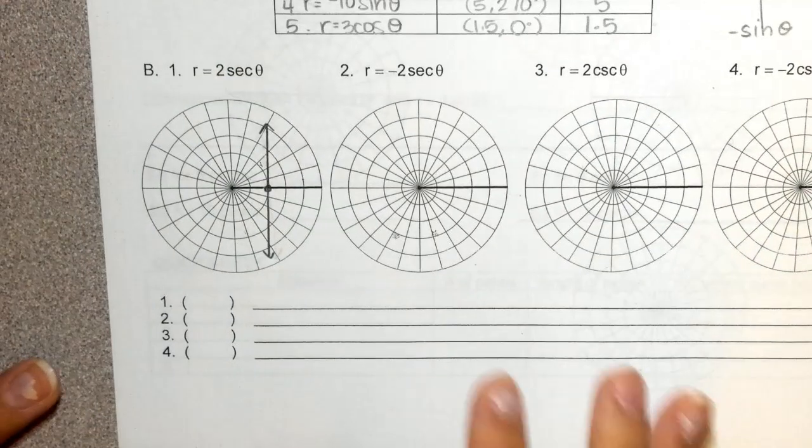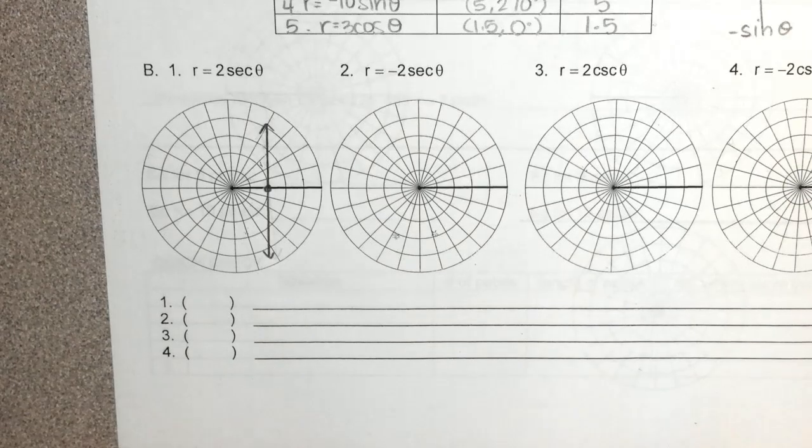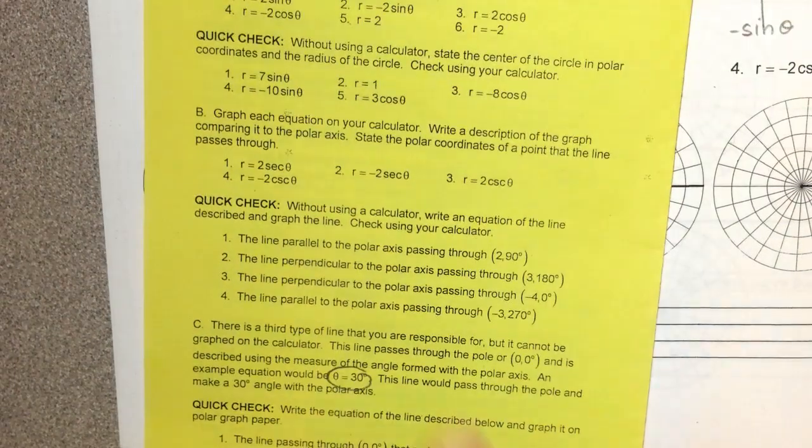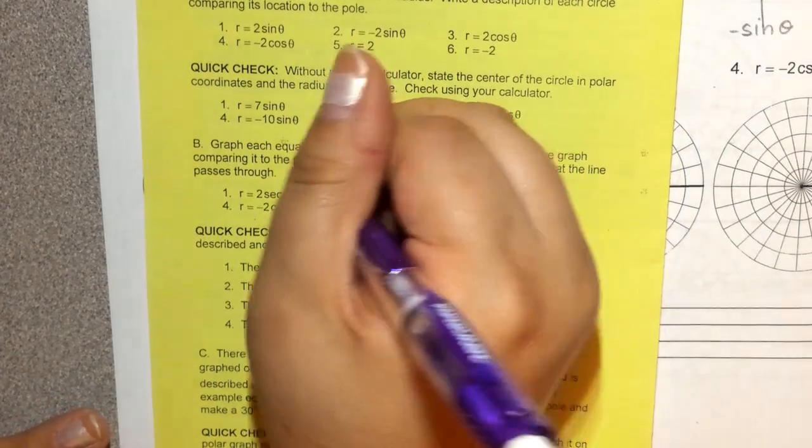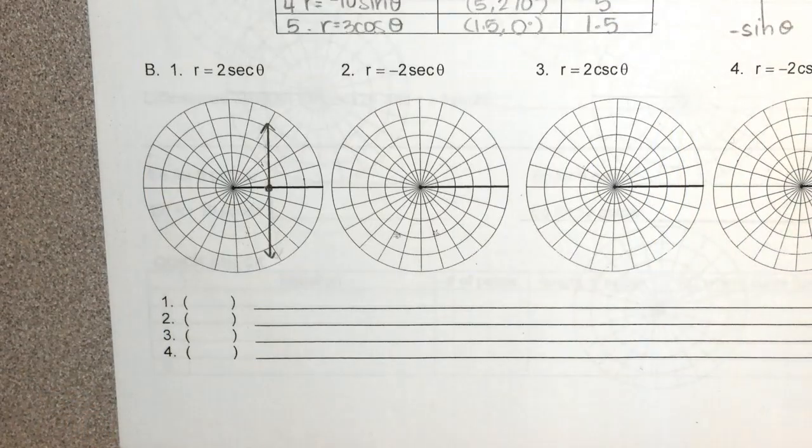There we go. Okay. This part, if you read the instructions on B, it says graph each equation, write a description of the graph comparing to the polar axis. Y'all, what is a polar axis? What's the polar axis?